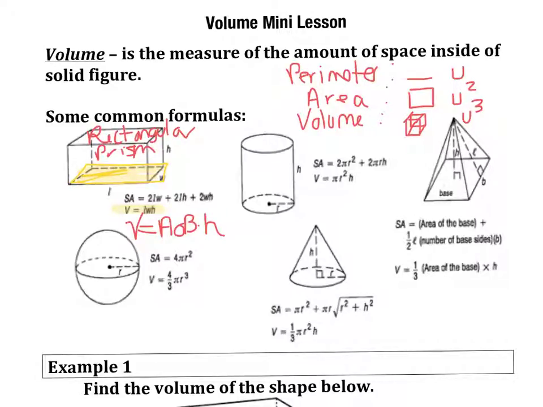The same thing is true with our next figure, which is a cylinder. If we look at the formula for a cylinder, its volume is pi r squared times h, which again is just simply the area of the base times the height.